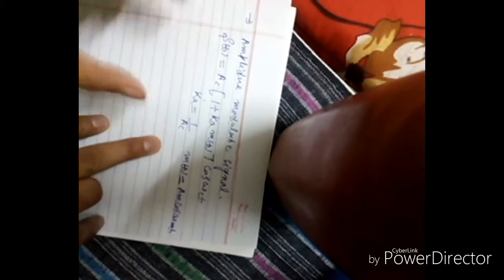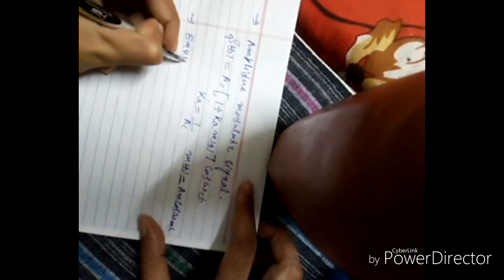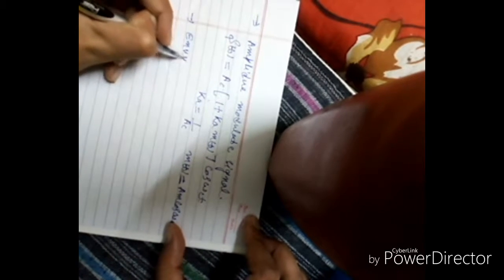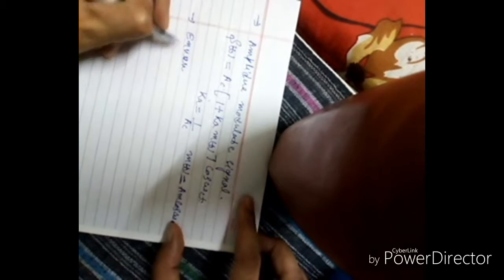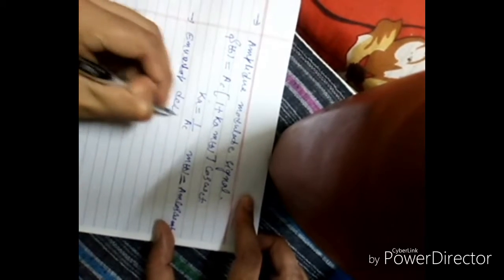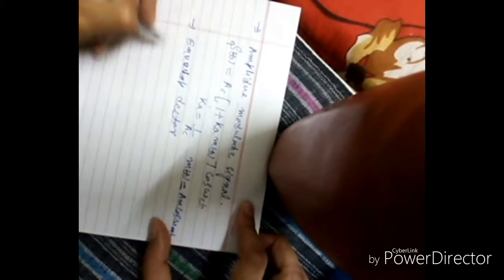So I am going to apply this amplitude modulated signal at the input of an envelope detector. This is my envelope detector.